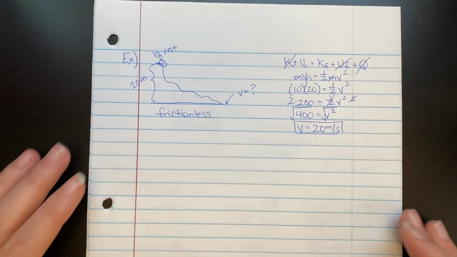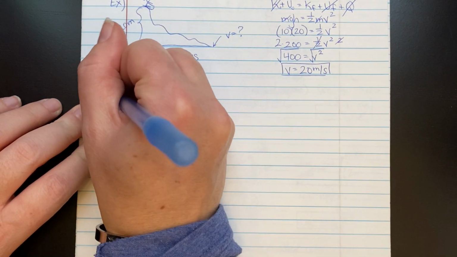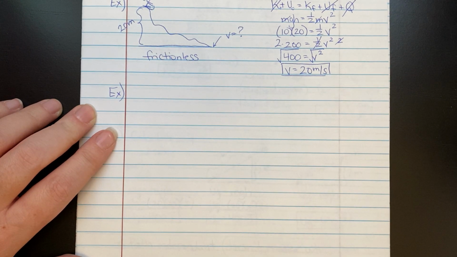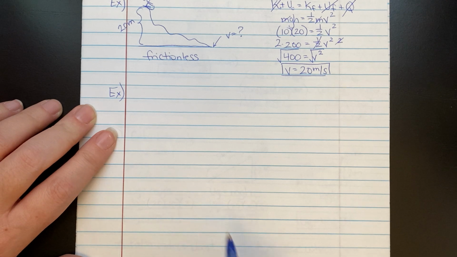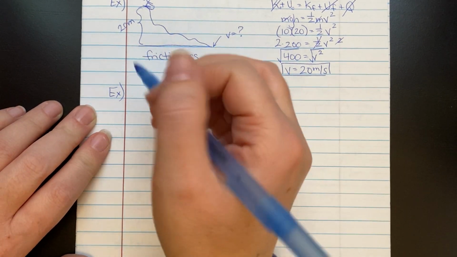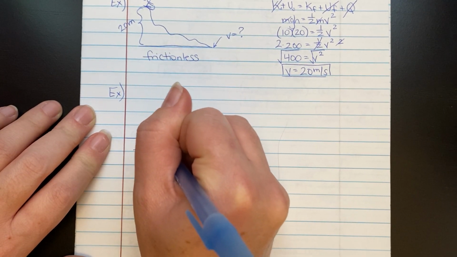All right, one more quick problem for you here. What happens if we have the same hill, but now I'm looking for something different? At this point, I don't want the speed at the bottom. I want the speed somewhere in the middle. So again, we'll say that this is frictionless.